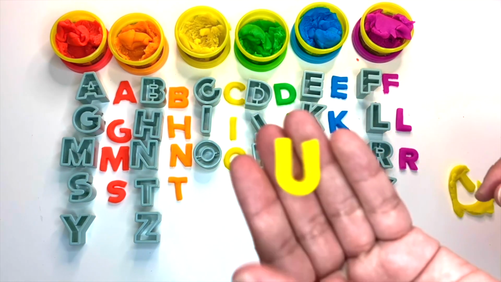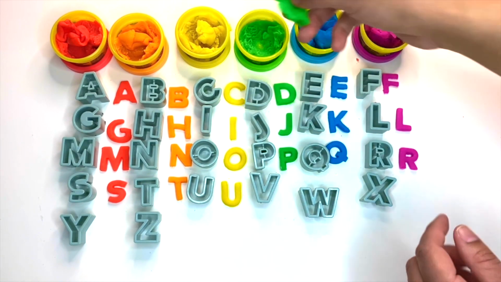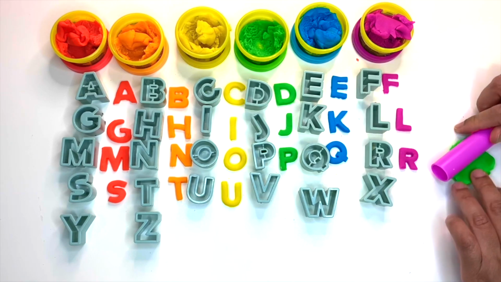Now we have the letter U. This letter's name is U. It sounds like U. A word that begins with this letter is umbrella. All right, after U comes the letter V. And in the green color.